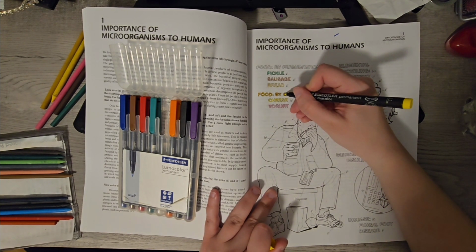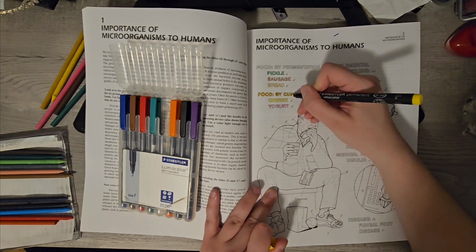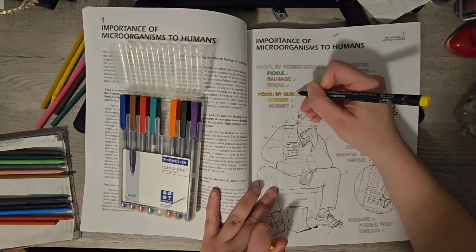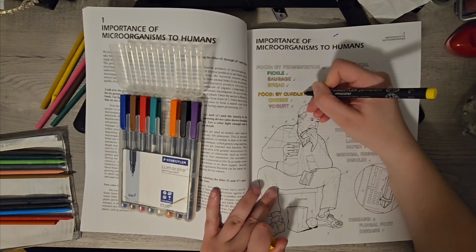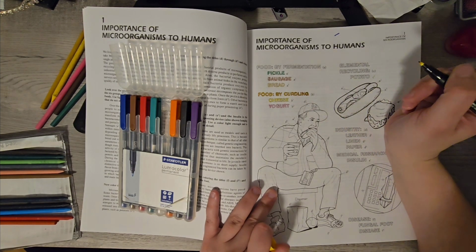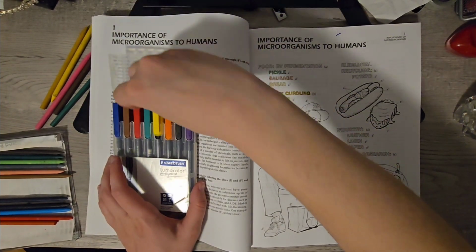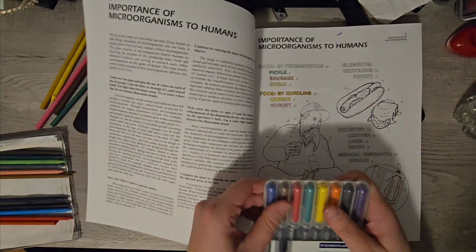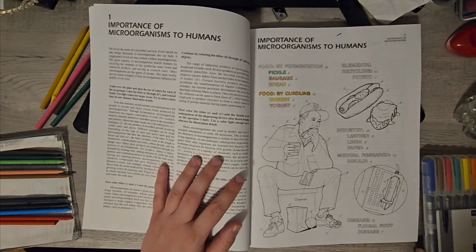This actually looks really nice. It was kind of fun. Not a big colorer, but I'm enjoying this. Okay. Oh, right.